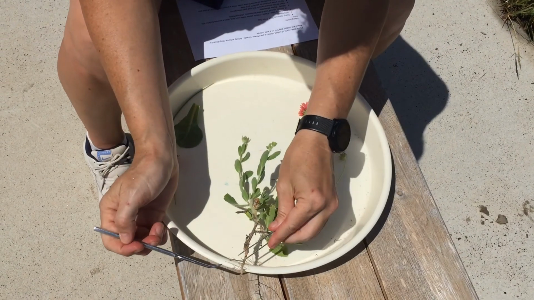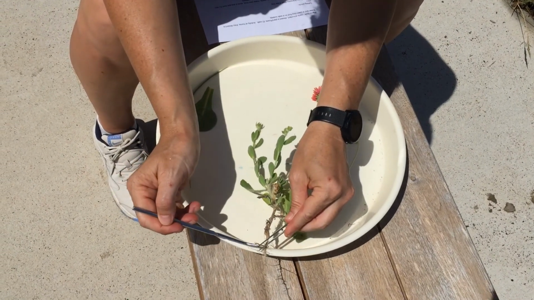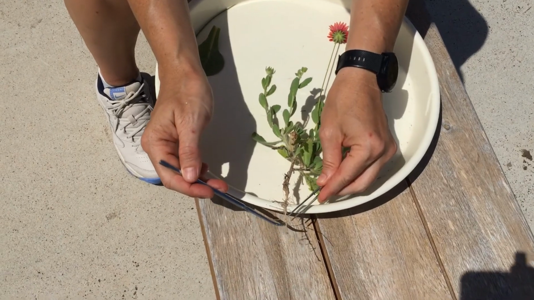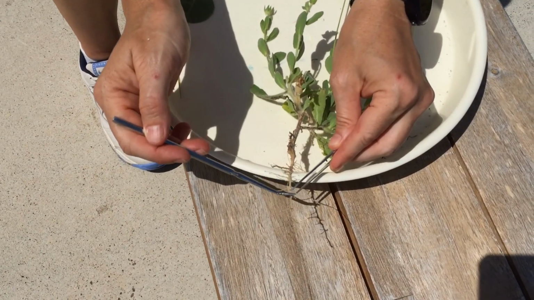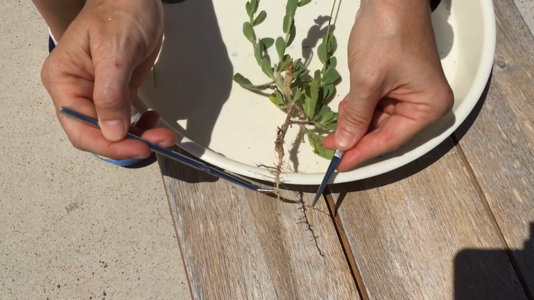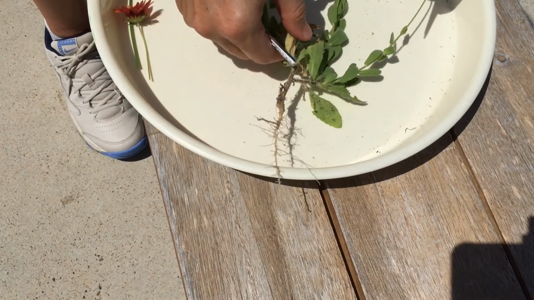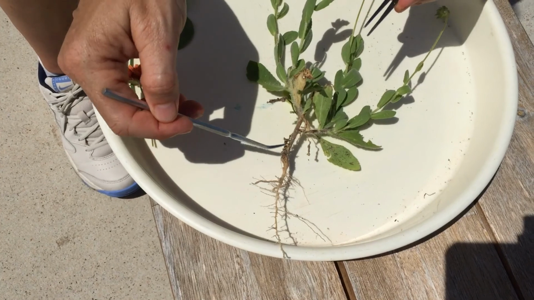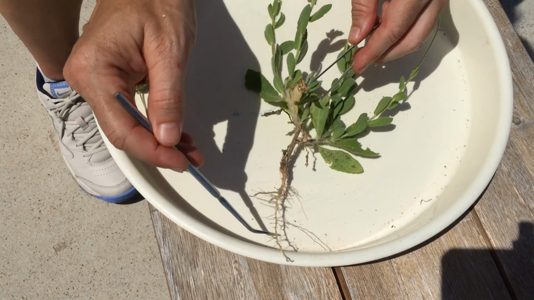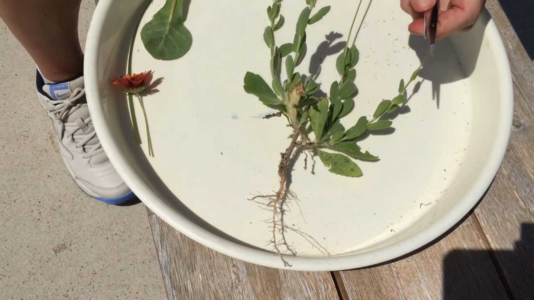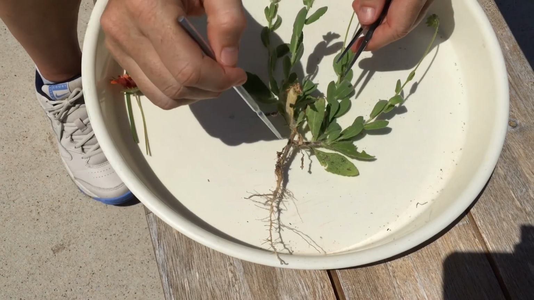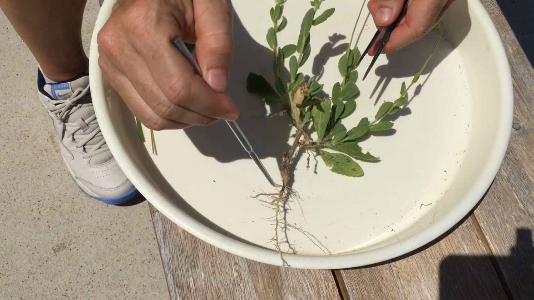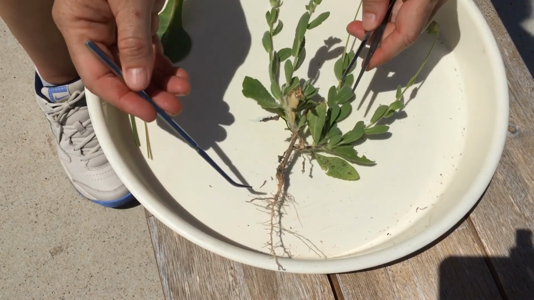So the roots here are going to collect not just water, but also nutrients out of the soil. And you can see there's extensions here. I don't know if it's a little hard to see, but you can see that there's parts coming off this main root. This main root right here, we call a tap root because it's going to go straight down into the ground and tap into any water and nutrients that are available.